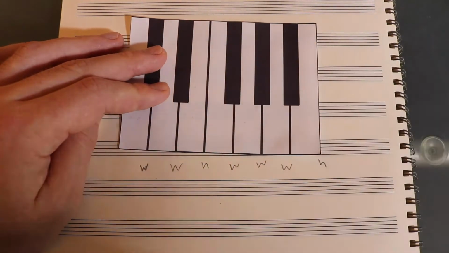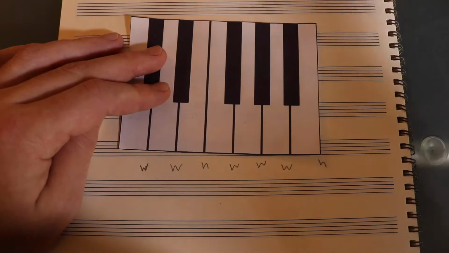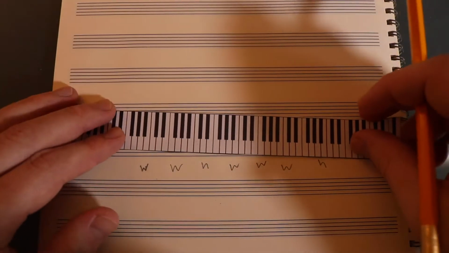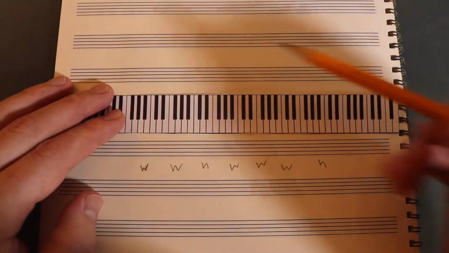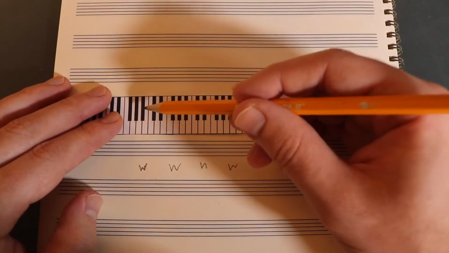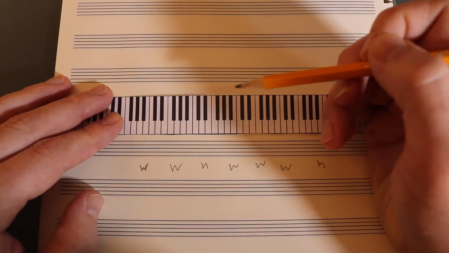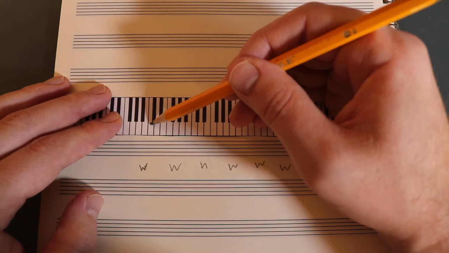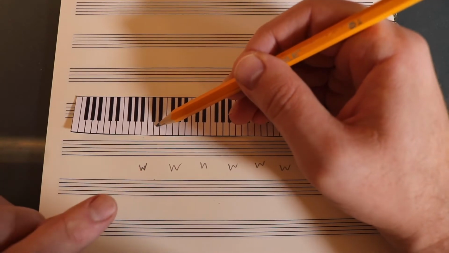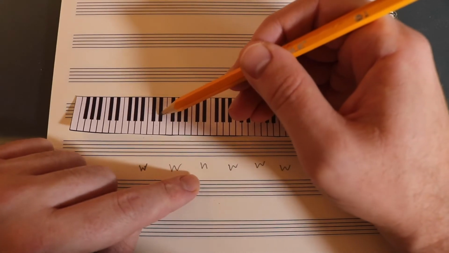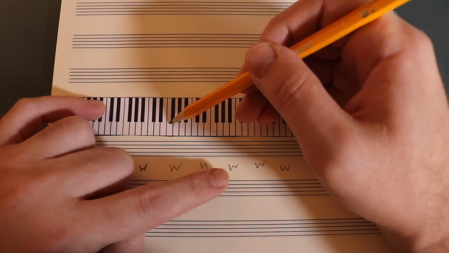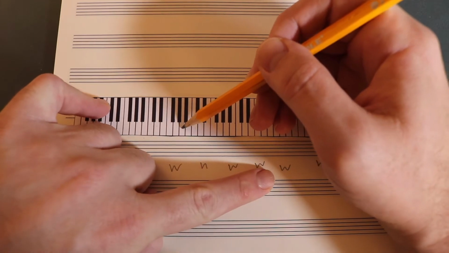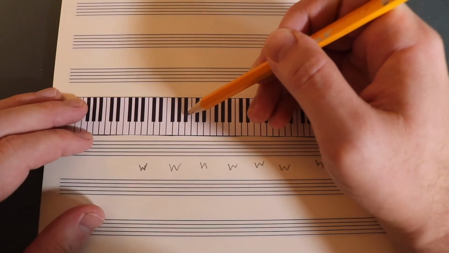This pattern is the same pattern we would see on any key, wherever we're going to make our major scale. So for instance, let's take a look at the bigger keyboard, and let's use this pattern, and let's do a B flat major scale. So this is a different one, but let's use the pattern. Well, a whole step up from B flat would be C, right? Another whole step would be D. A half step would be E flat. A whole step would be F. A whole step would be G. A whole step would be A. And a final whole step would be B flat.